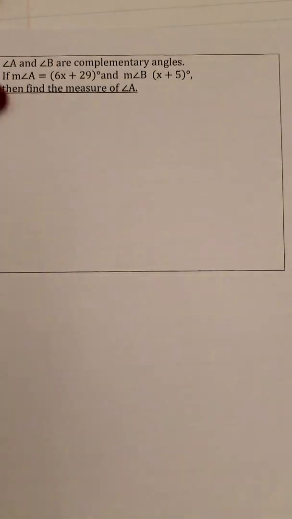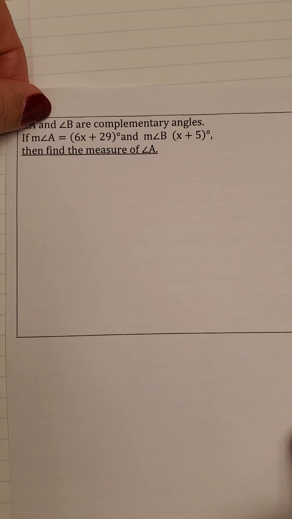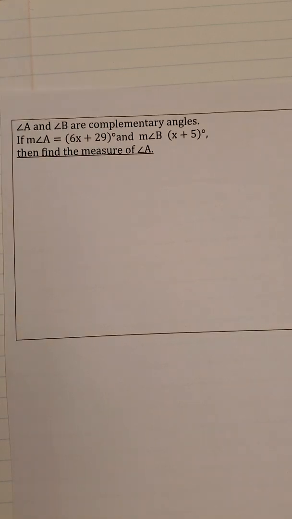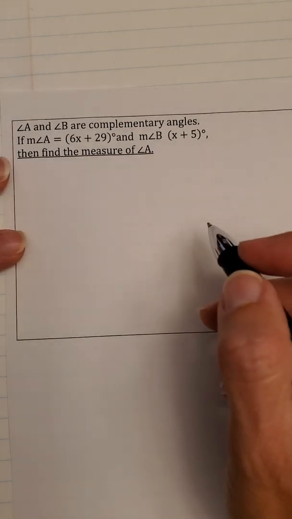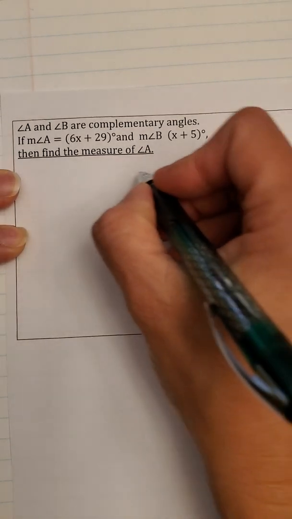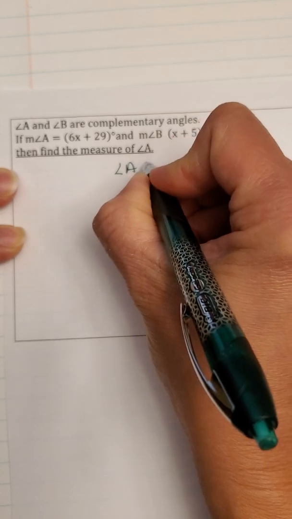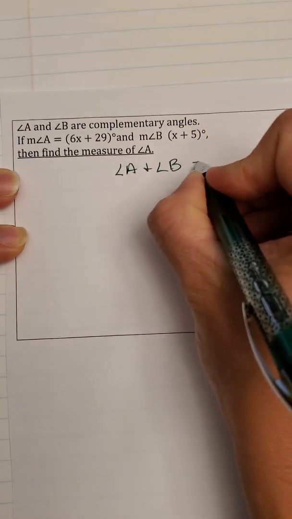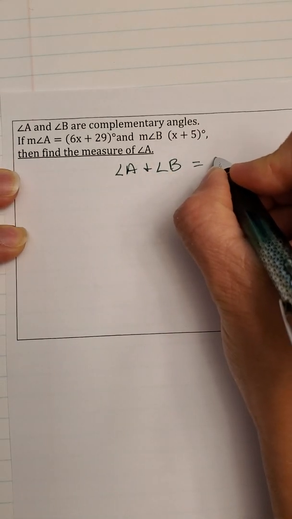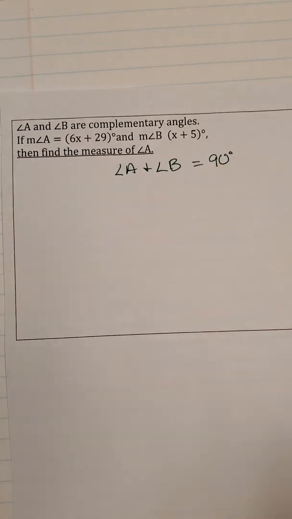All right, last one of these, and then you're off to your assignment. So what kind of angles are they talking about? Complementary angles. Well, what do I know about complementary angles? I know that they add up to 90 degrees. Complementary angles are two angles that add up to 90 degrees. That tells me that angle B plus angle A is going to be 90 degrees.